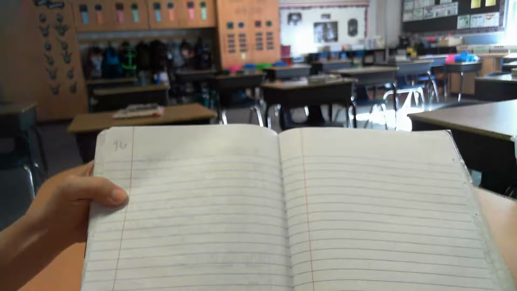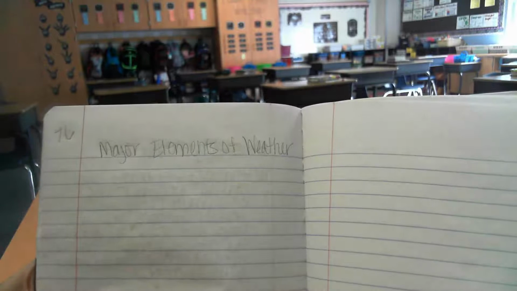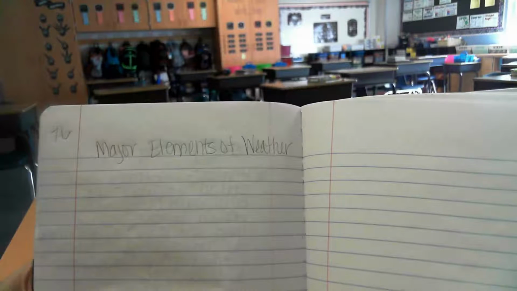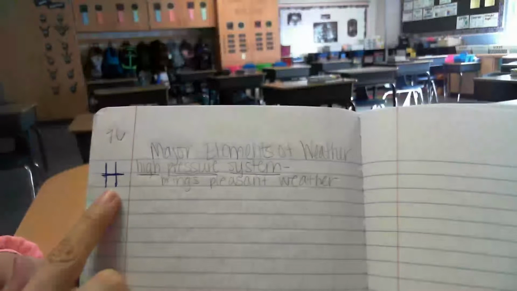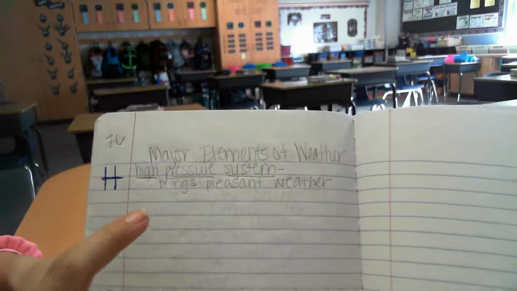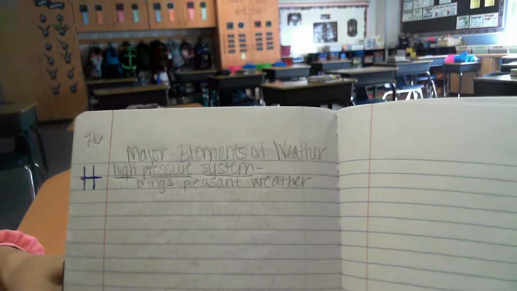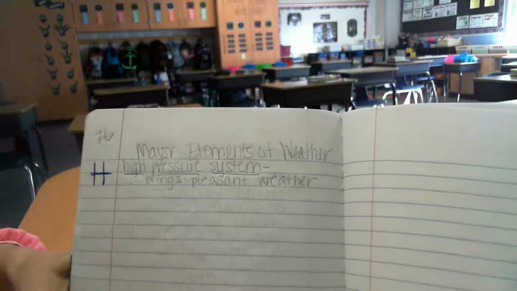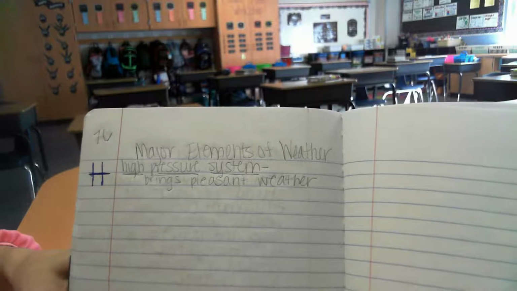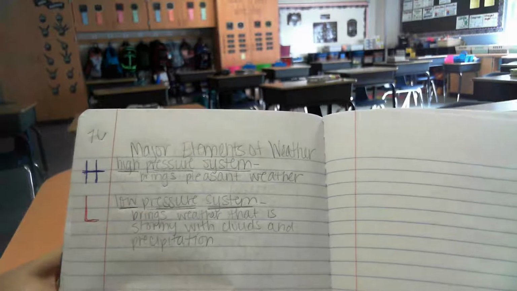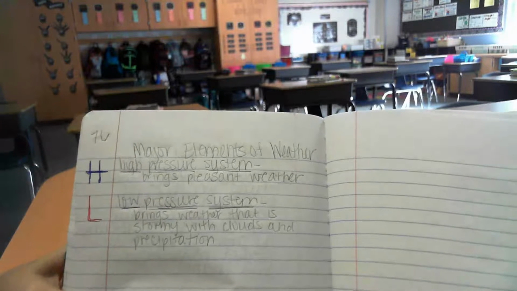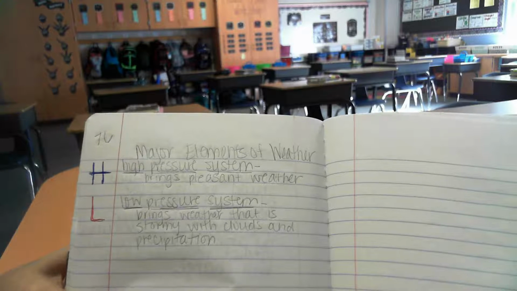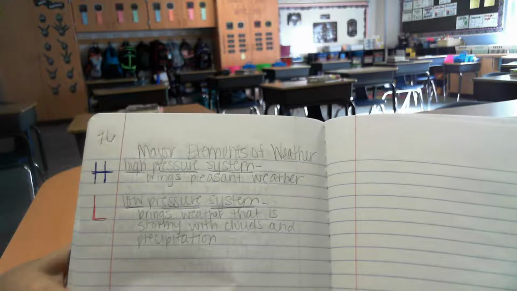Turn the page. We're going to number it 76 and add a couple more. You're going to title page 76, Major Elements of Weather. All right, so the first one is going to be a blue H. So usually on a map, you'll see a large blue H, and that means it's a high pressure system. And that means it's usually or generally going to bring pleasant weather. So go ahead and pause and copy that down. All right, the next one is a red L. So when you see the large red L on the map, it means it is a low pressure system. And that brings weather that is usually stormy with clouds and precipitation.